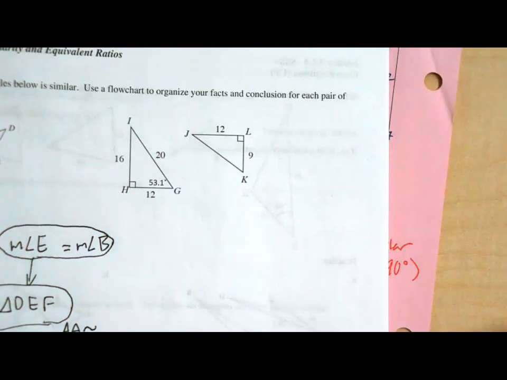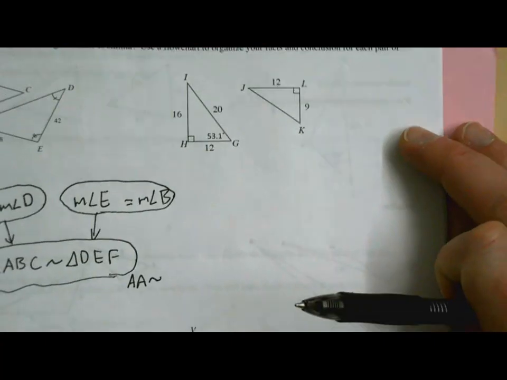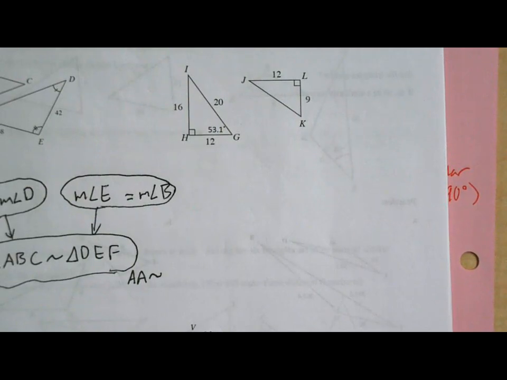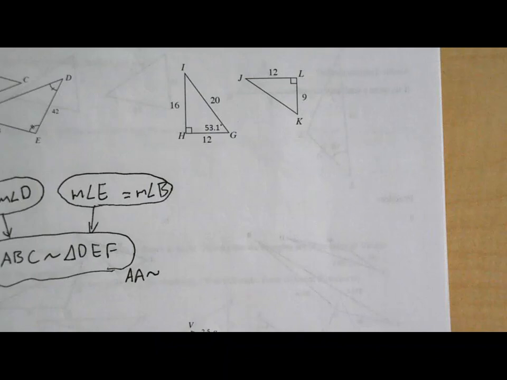Your job is to finish the other three problems here, and then you're done for today. Then you can get started on the assignment. And the next assignment, I'll go ahead and put up on the screen here so you can copy it down.